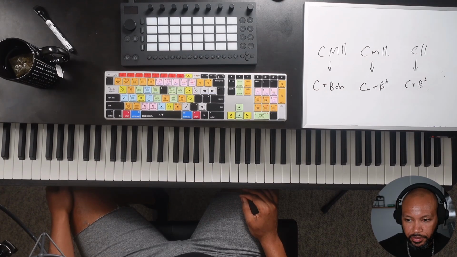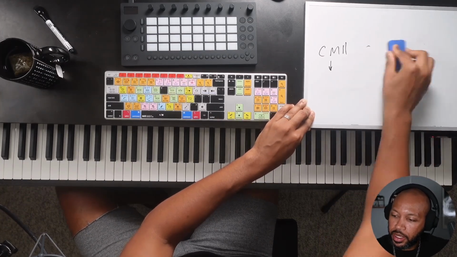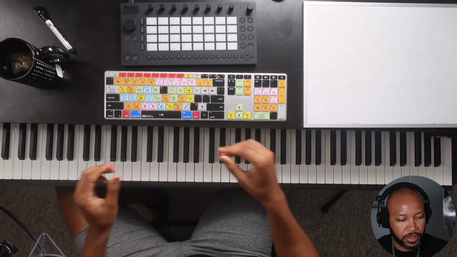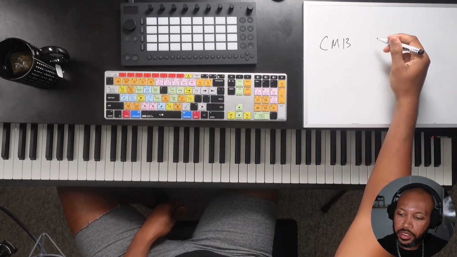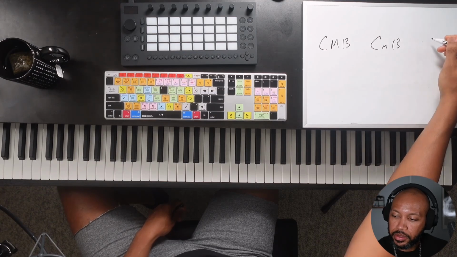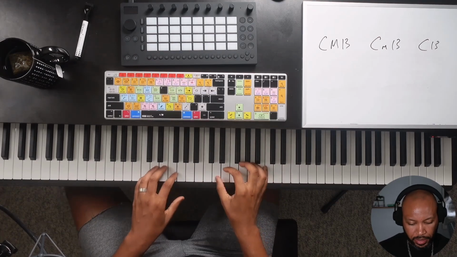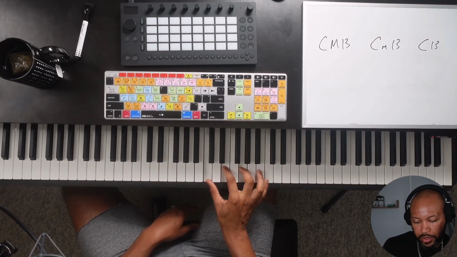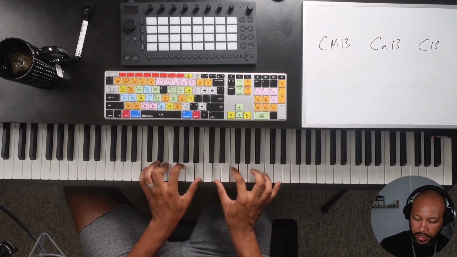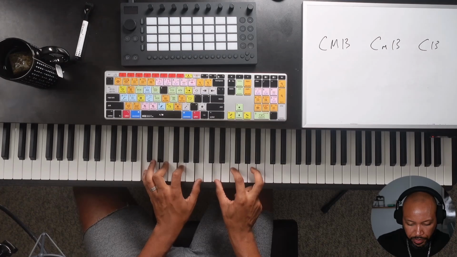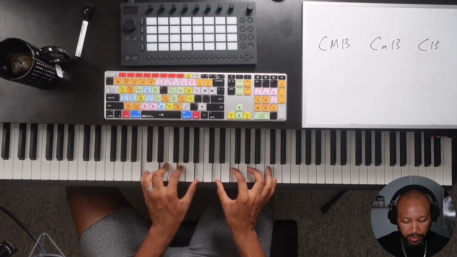All right. Next, what are we doing next? 13s. So let's erase. I didn't need to erase all of that, but that's okay. That's fine. We're looking at C major 13, C minor 13, and C 13. And you probably guessed it already, but a 13 is 1, 3, 5, 7, 9, 11, 13. So this is a C major 13 chord here.